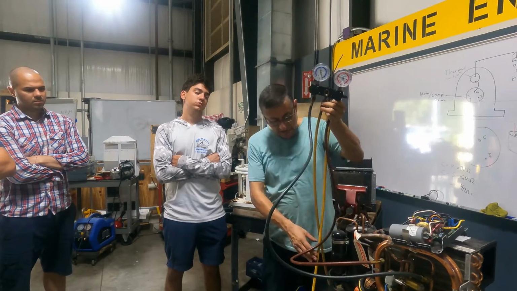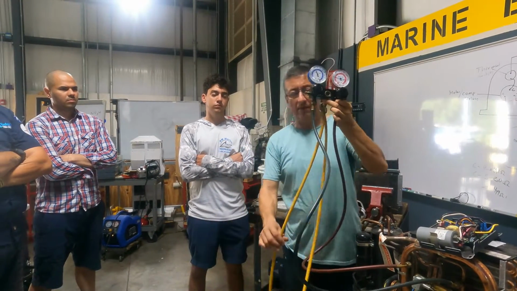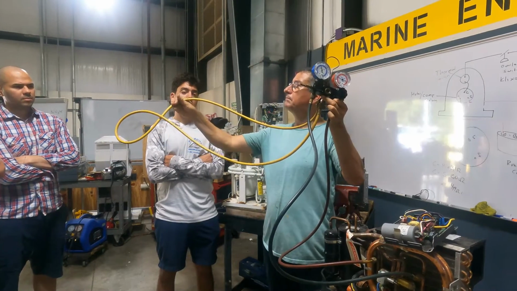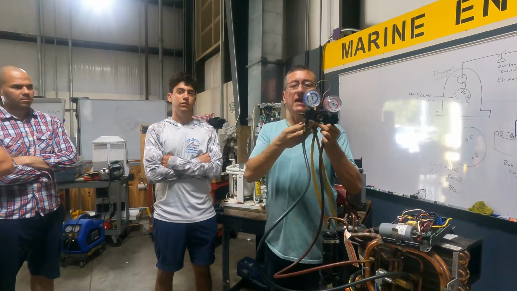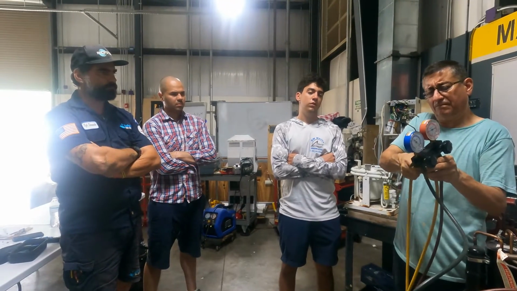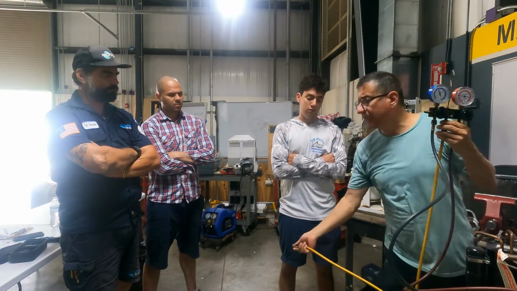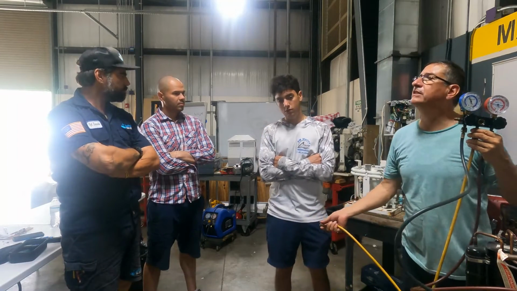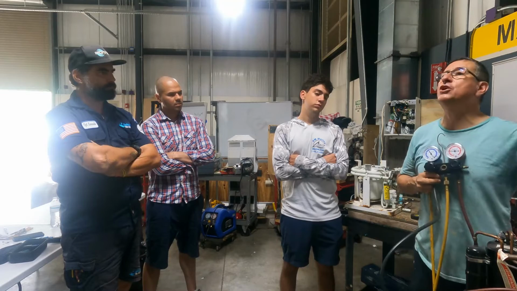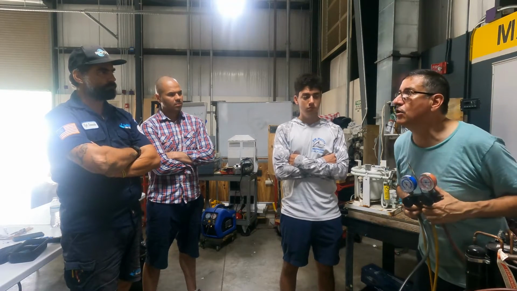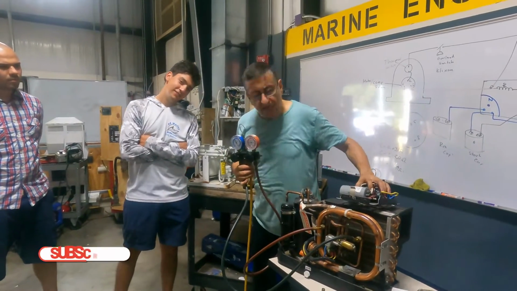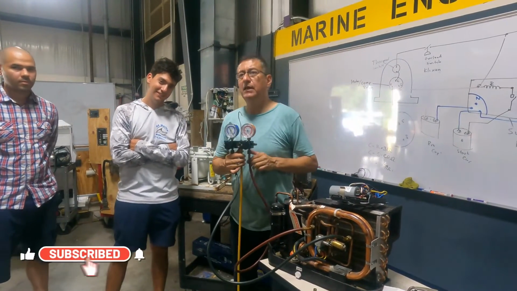All right, and what about this hose, the middle one, the yellow one? For the tank. Ah, okay. If I want to add a little amount of refrigerant, Leo, I connect this one to the tank. Pay attention. I start the unit on the thermostat.